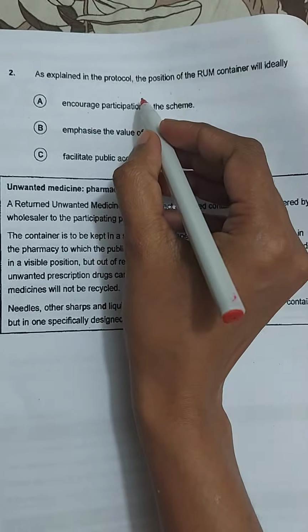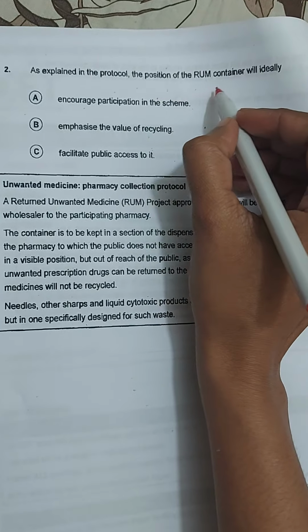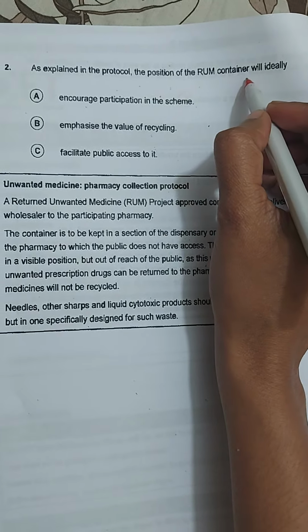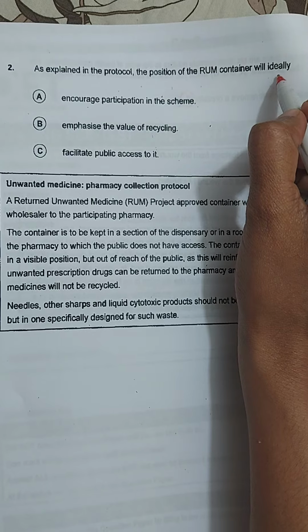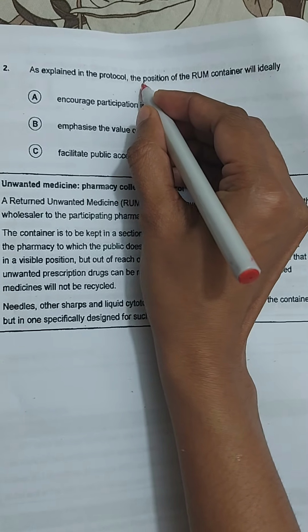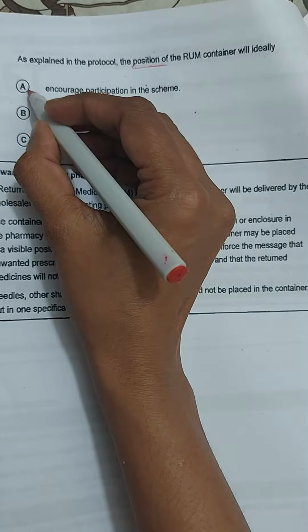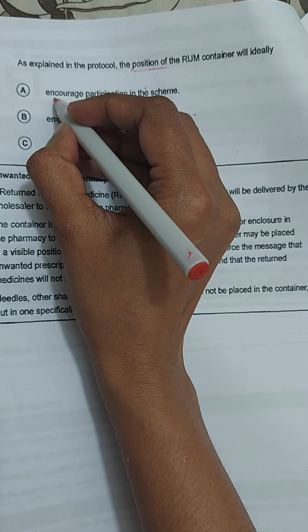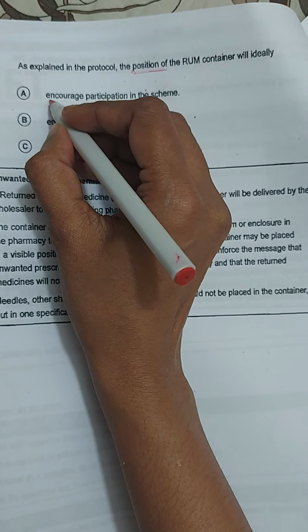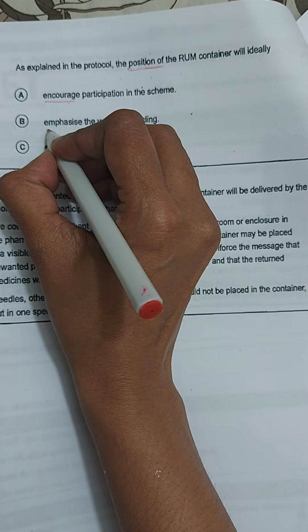As explained in the protocol, the position of the RUM container will ideally. So here it's about the position. Now I have options starting with verbs, functional verbs like encourage, emphasize, facilitate.